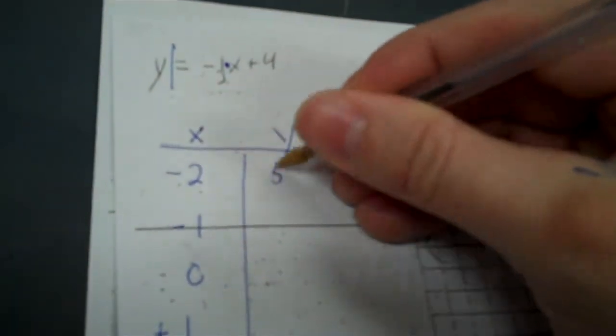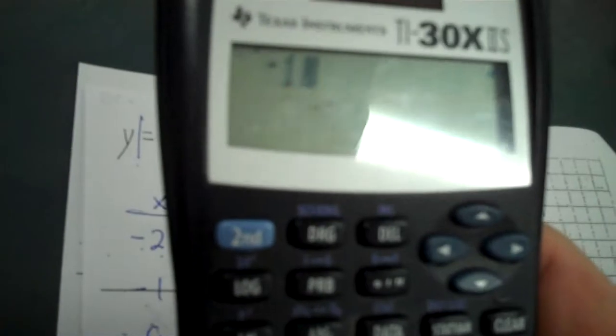times, first we're going to times it by -2. -1/2 times -2 plus 4. Times -2 and then plus 4. Got 5, okay? Now I take -1/2, -1, ABC2 times -1 plus 4. 4.5.